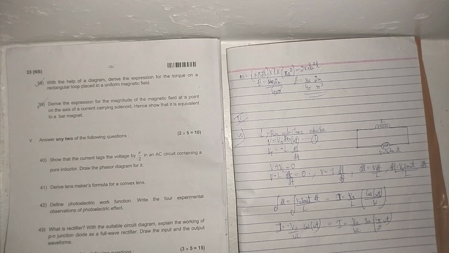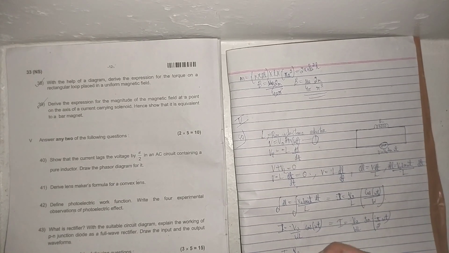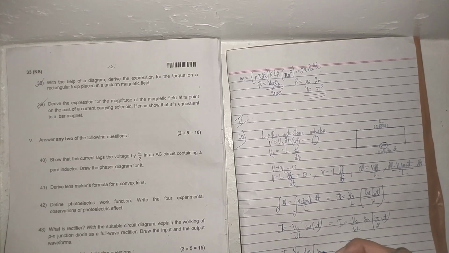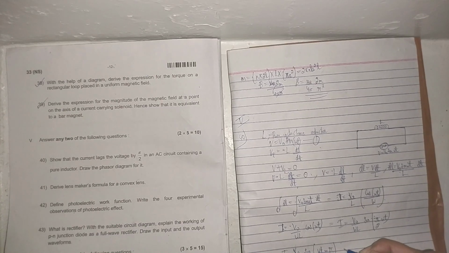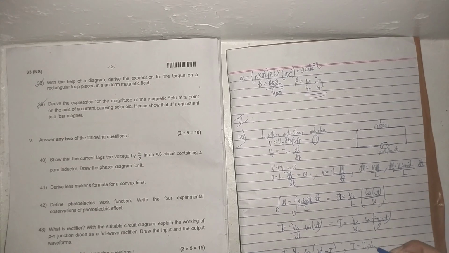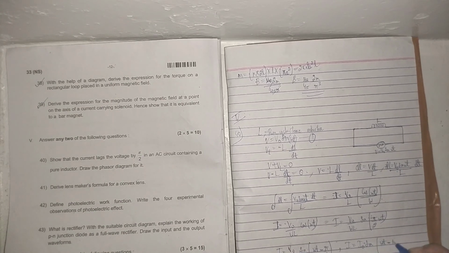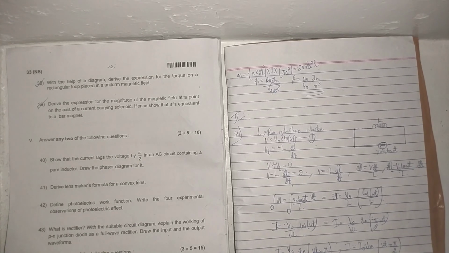Now after this we will get I = V₀/ωL sin(ωt − π/2), that is I = I₀ sin(ωt − π/2). This is equation 2.